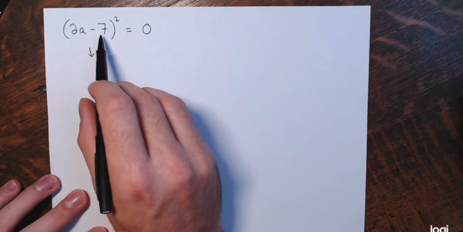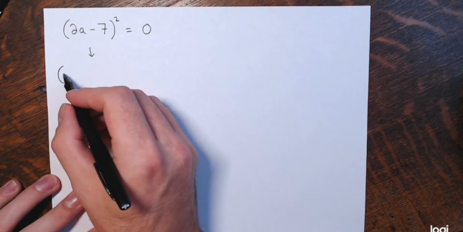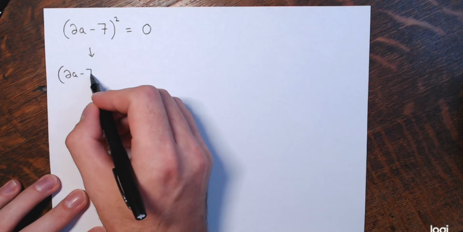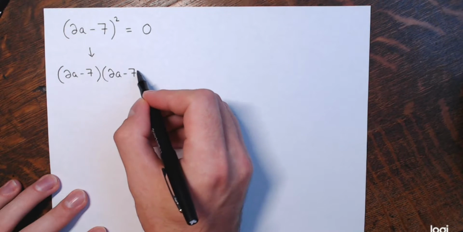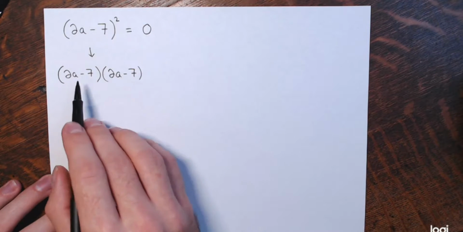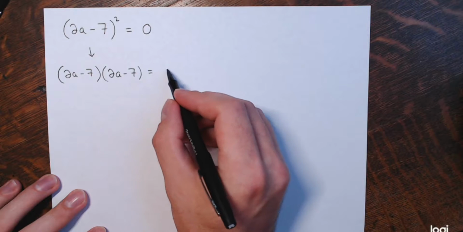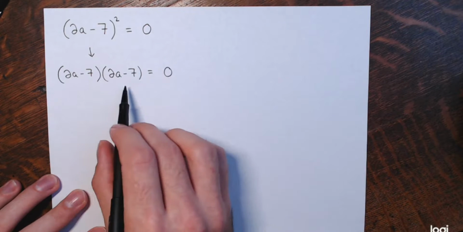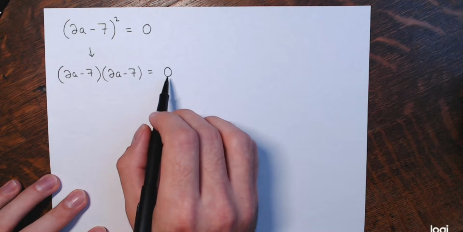So 2a minus 7 to the second means 2a minus 7 multiplied by 2a minus 7 again. The second power just means I have two factors of 2a minus 7 equals 0. And then I have exactly what I want, a product equal to 0.